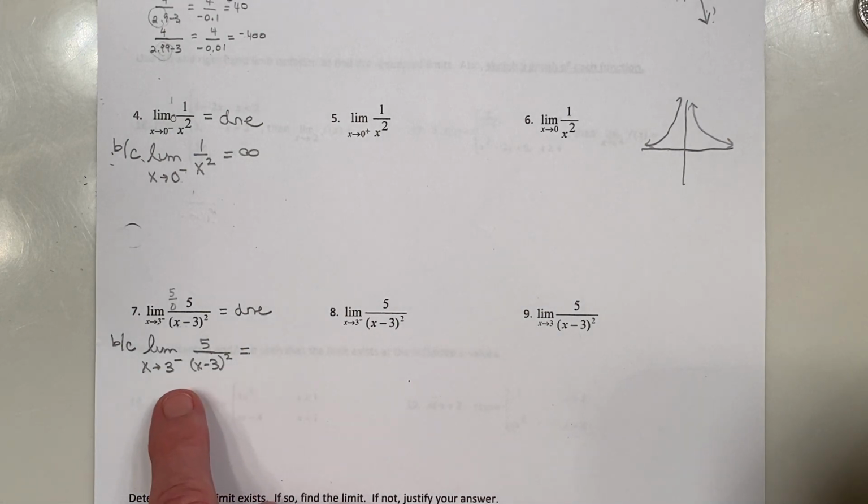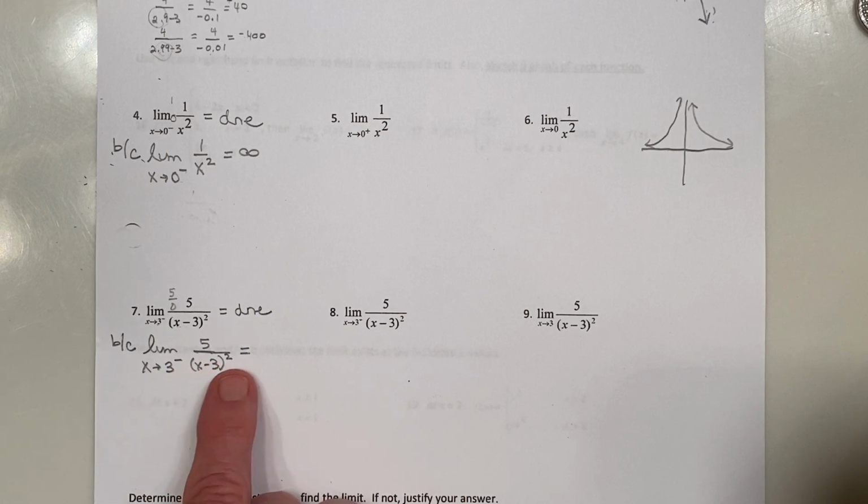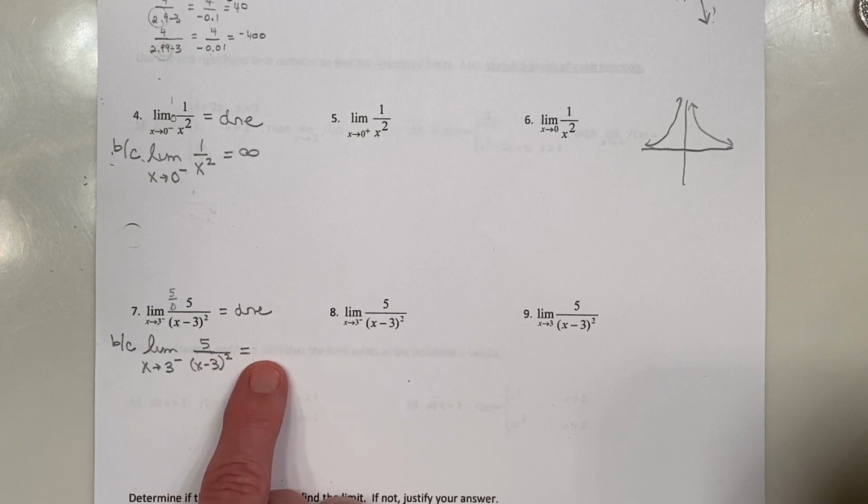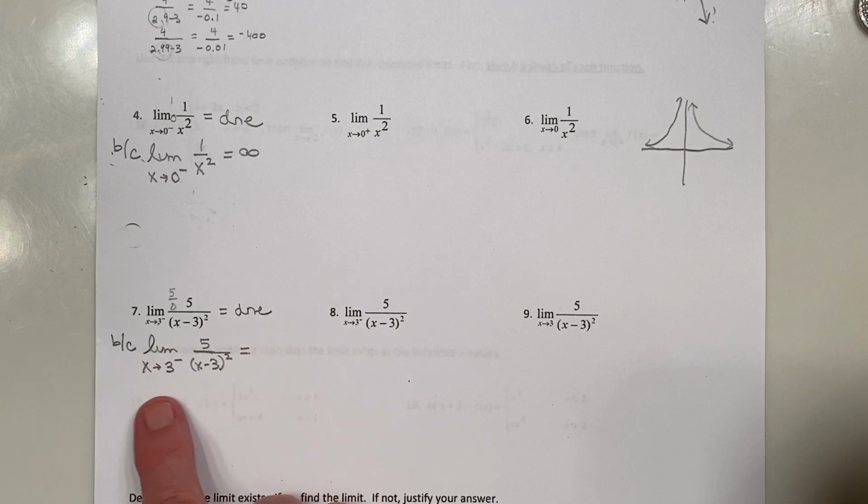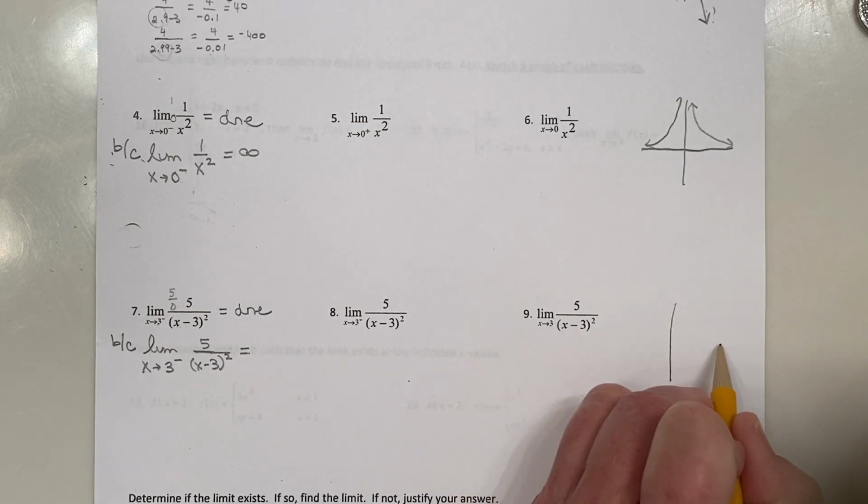All right, so you could plug in numbers close to 3, but to the left of 3. You're going to get a negative number here, but when you square it, it's made positive. It's small. I would think these values are approaching positive infinity, based on the computations I did in my brain here.